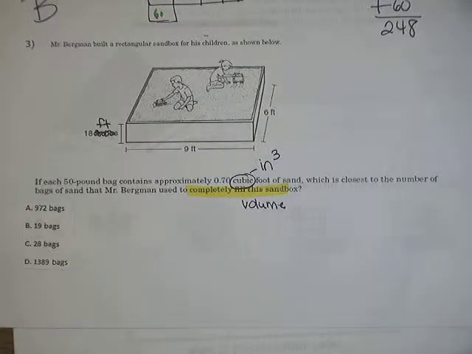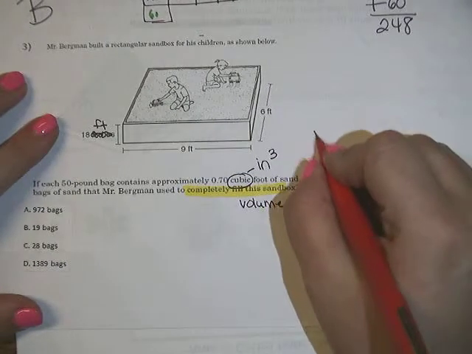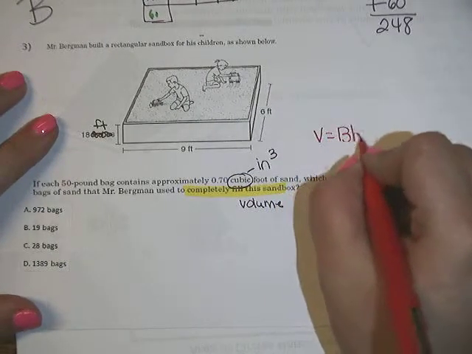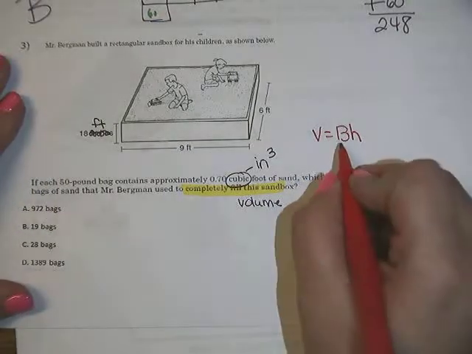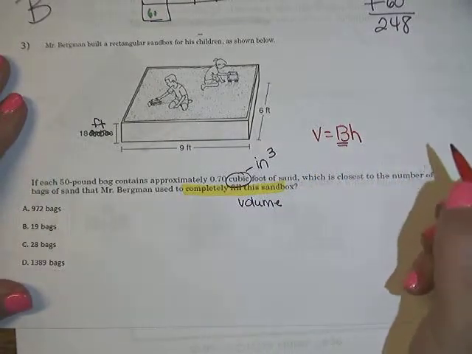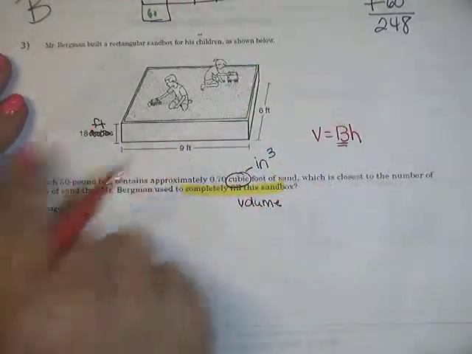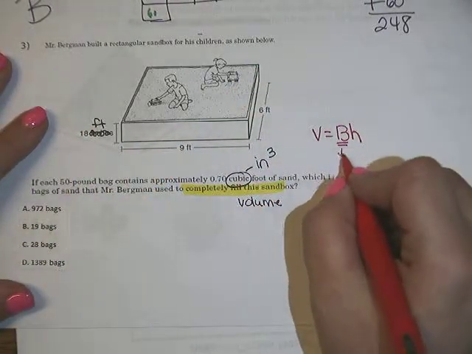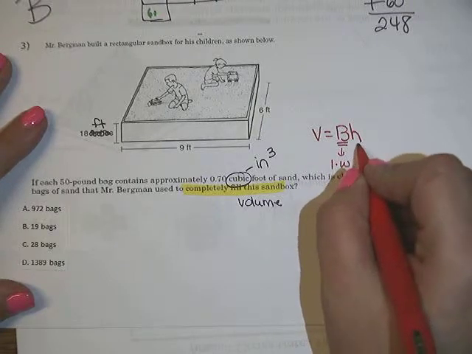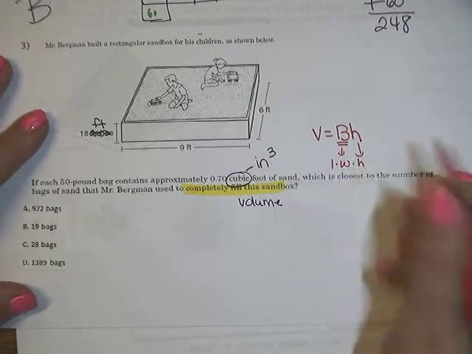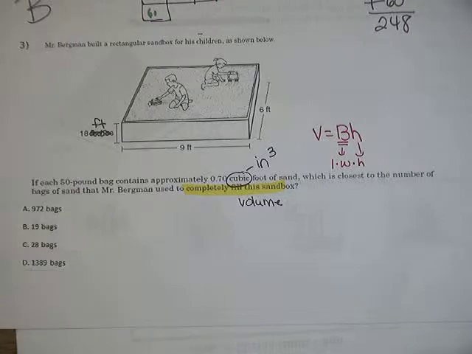All right, so I see my shape, and I know that it is a rectangular prism. And I know that the formula for a rectangular prism is V equals capital B H. I know that big B means the area of the base. And I know that the base is a rectangle. So this really means length times width and then times height.